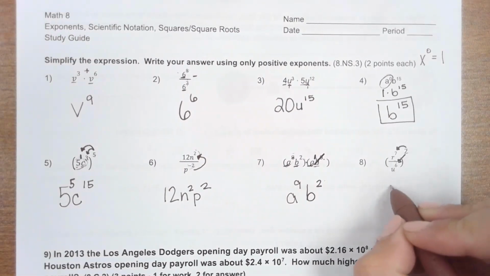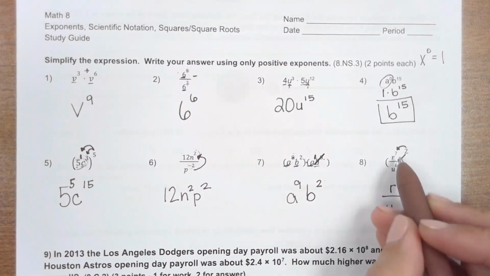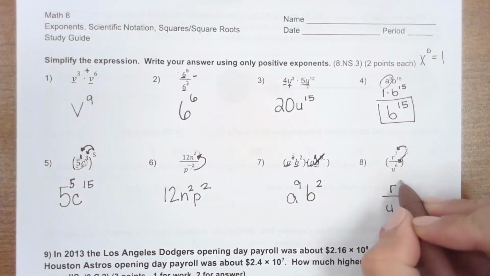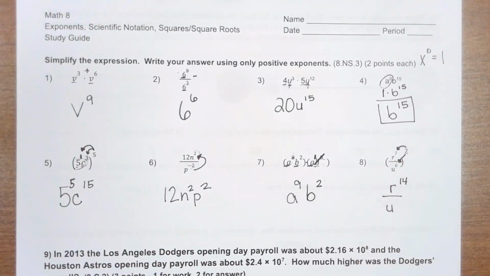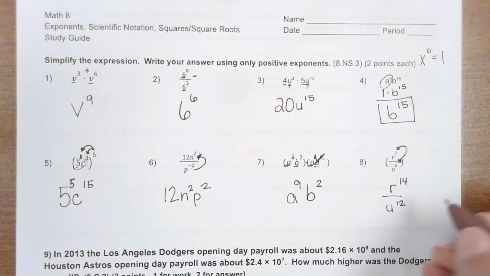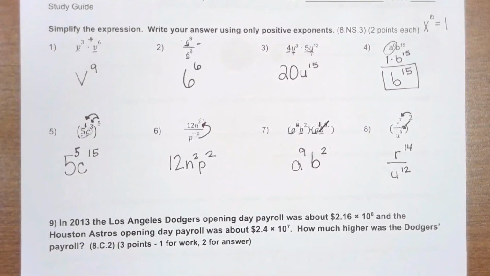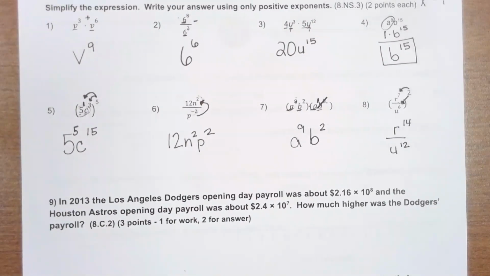So your bases are going to stay, so r and u are going to stay, but our exponents are just going to be changed to 7 times 2, which is 14, so it's now going to be r to the 14th, and 6 times 2, which is 12, so it's going to be changed to u to the 12th. All right, so moving on.